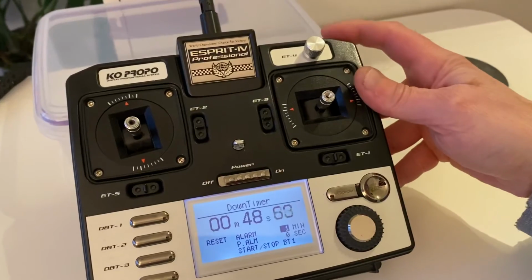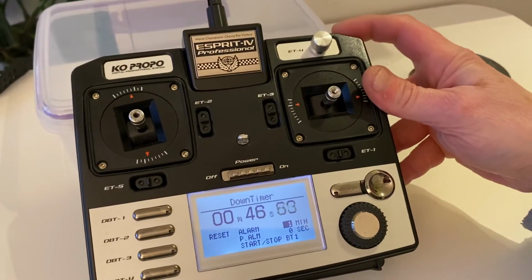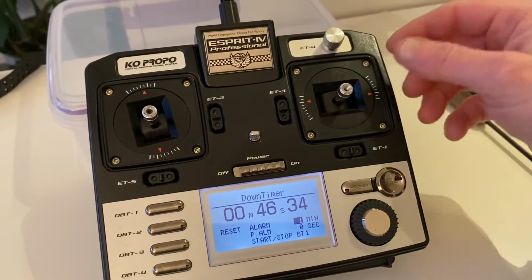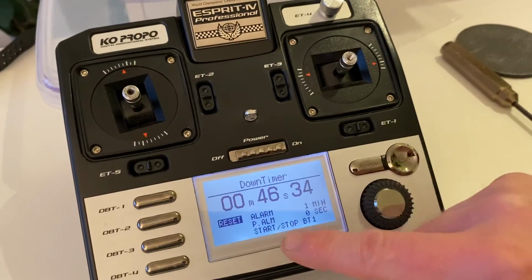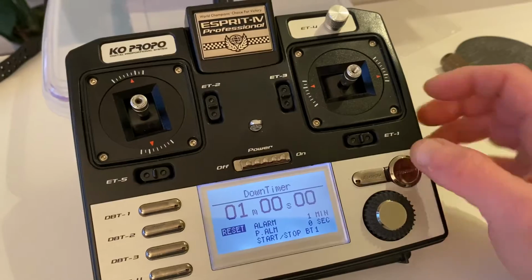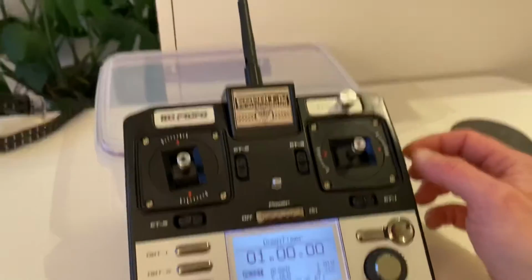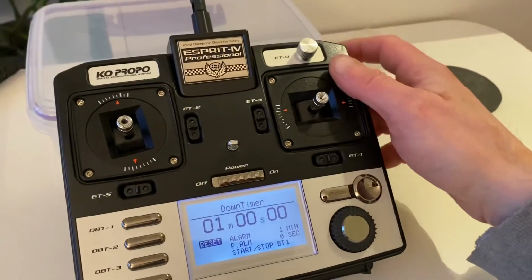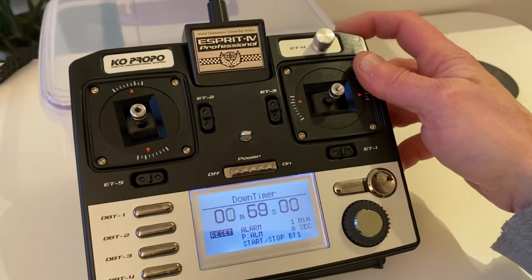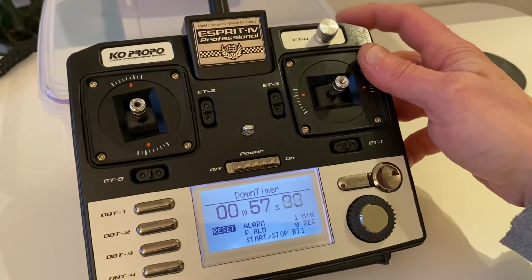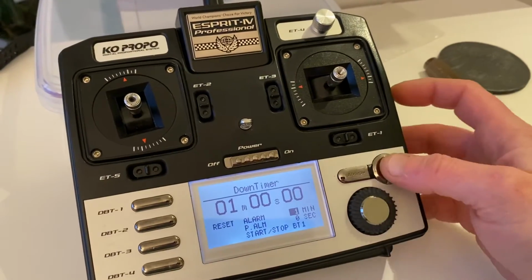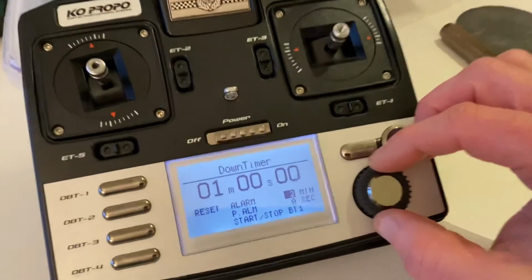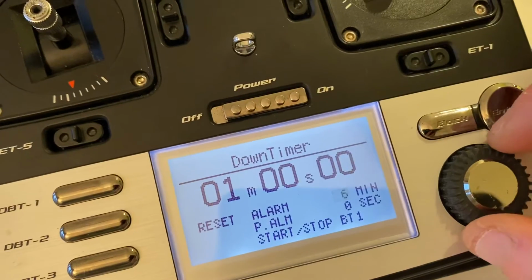If I've accidentally pressed it too early, before I've actually started running, I can stop it. To reset it, I can highlight reset. Okay, and now I'm ready to go again. I'm waiting for my practice to start, and I can just press it again when I'm ready. As I said previously, usually this would be set for a 5-minute run.